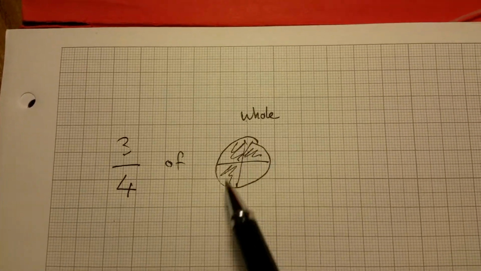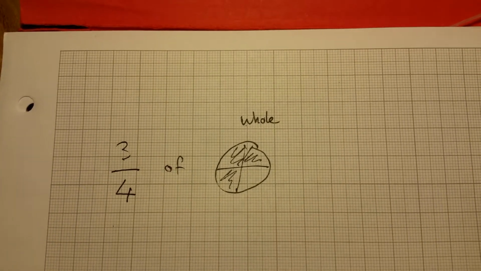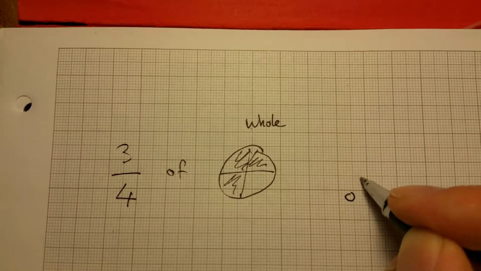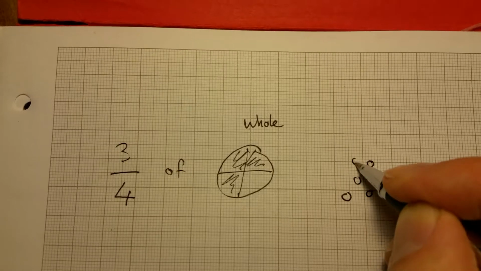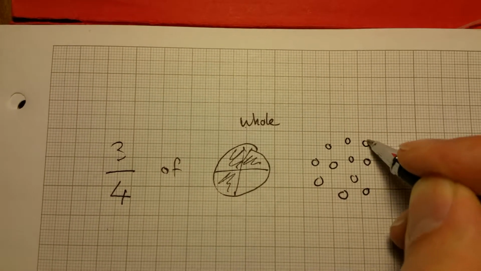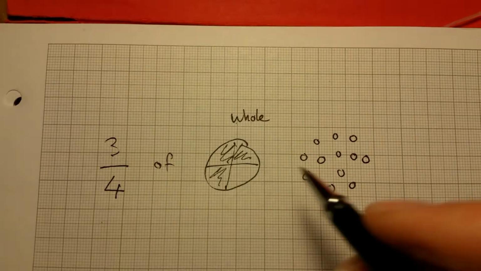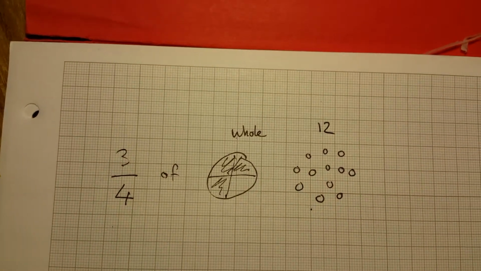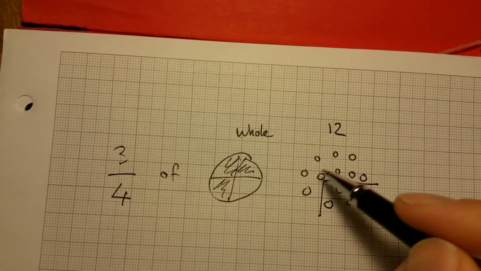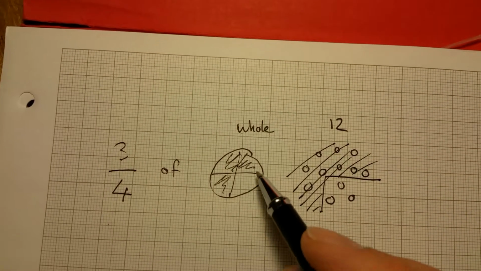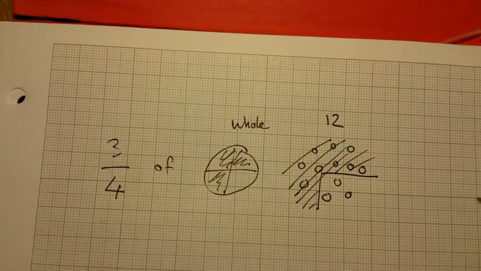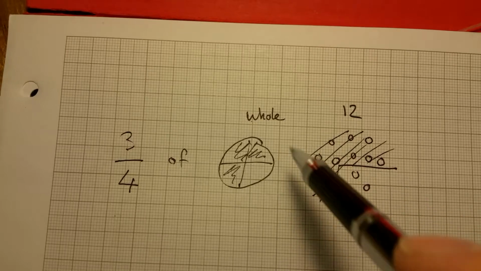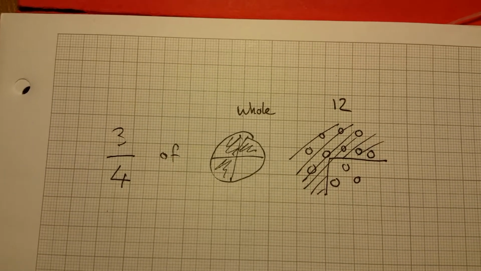What if instead of looking at a whole pizza, we looked at 3/4 of, say, 12 sweets? 1, 2, 3, 4, 5, 6, 7, 8, 9, 10, 11, 12. So instead of a whole, we're looking at a fraction of 12. There's 12 sweets there, so the fraction still works. We can still say, well, this is what we're looking at. But how do we actually work out what 3/4 of 12 is? It's not a whole anymore. How can we use a bar chart to show us that?